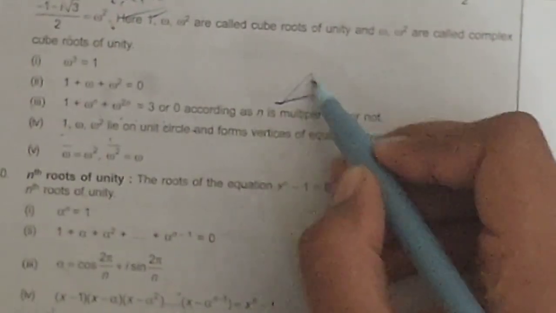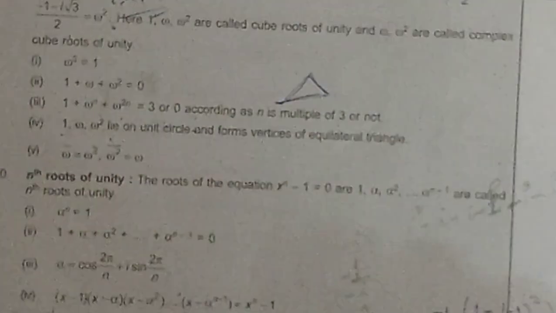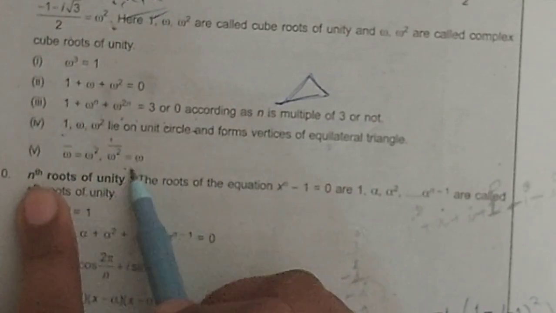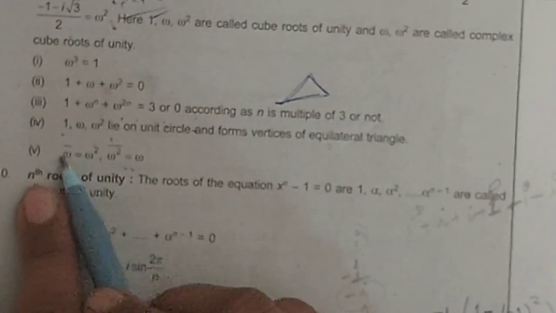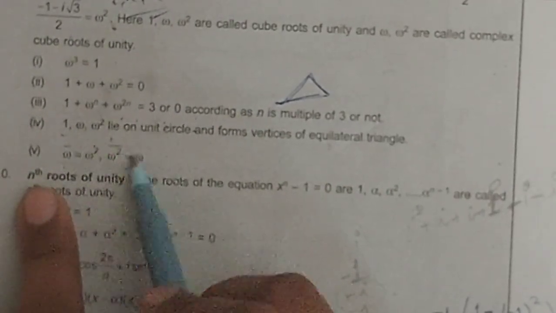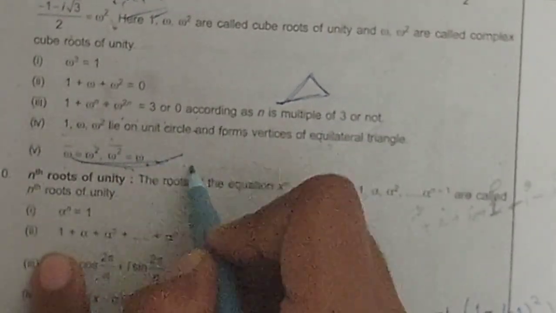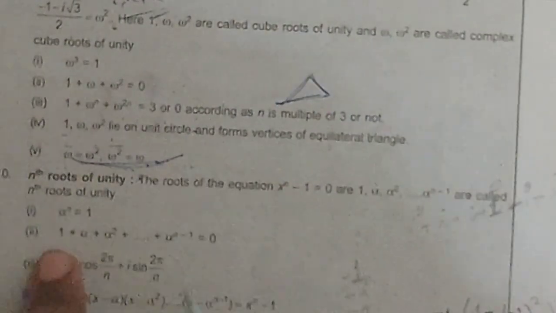If this is 1, this is omega, and this is omega square, here is represented as the forms of equilateral triangle. Then one more property: omega conjugate is equal to omega square, and omega square conjugate is equal to omega. This is also important. Most people forget it, but this sometimes becomes very easy while solving some questions.